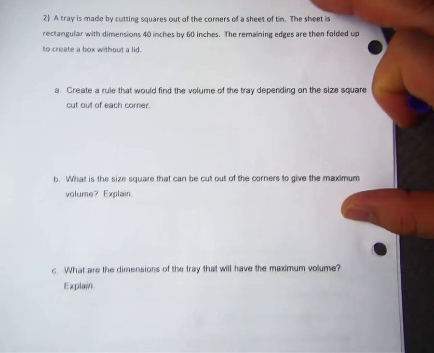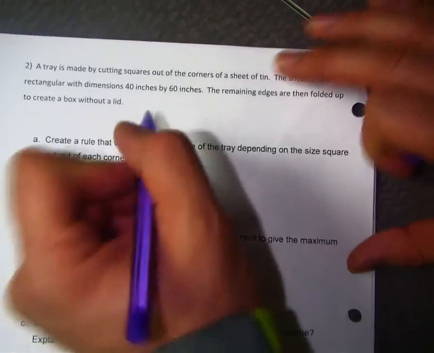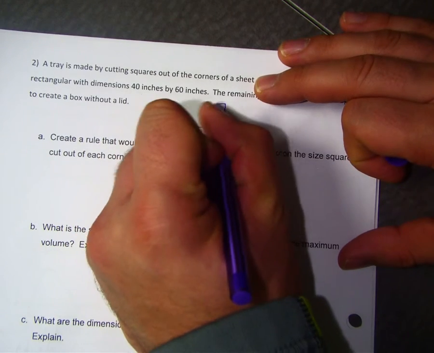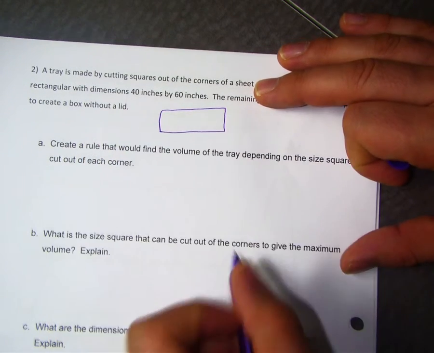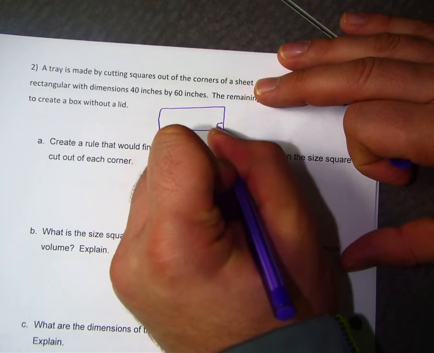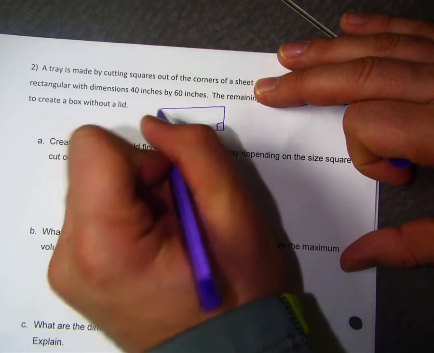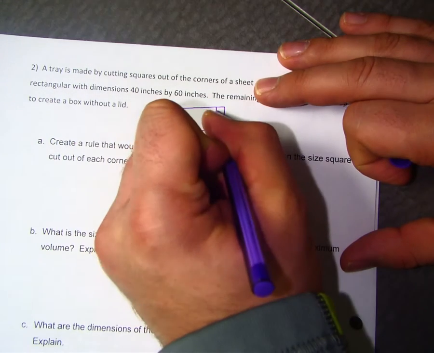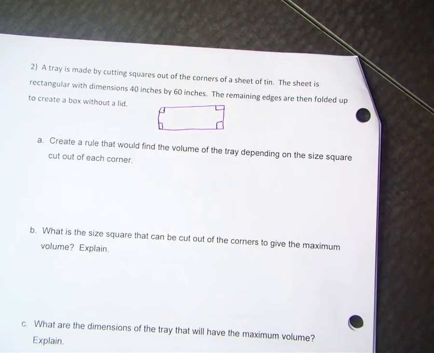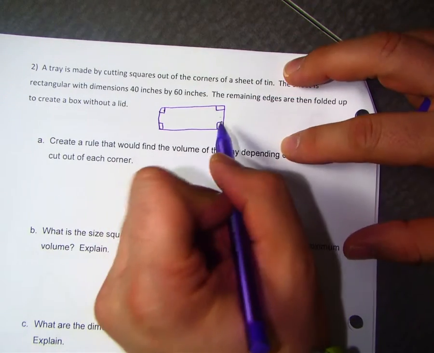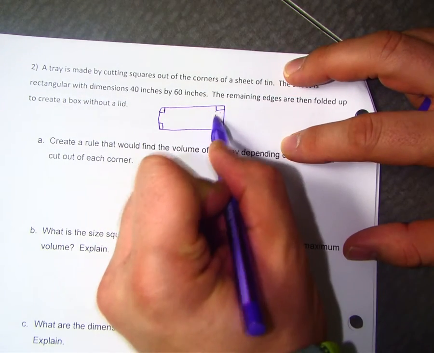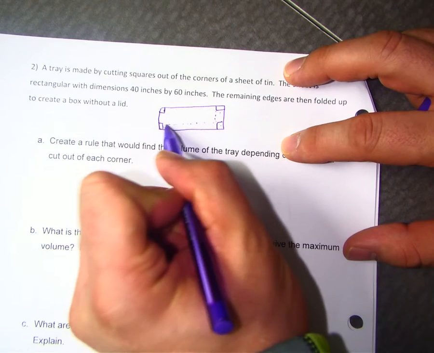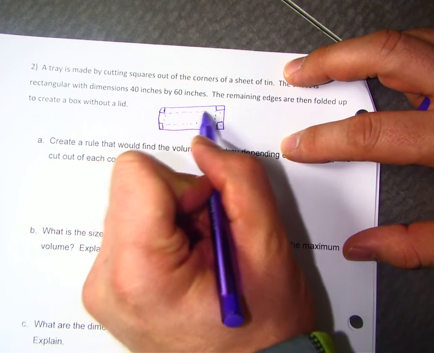One thing that often helps me when I'm looking at a story problem is to draw a picture. So go ahead and draw a rectangle here. If you remember correctly from the example we did, you actually cut squares out of the corners. Now I know those aren't exactly squares, but I think you get the idea. We're cutting those squares out so that we can fold along these dashed lines. We can fold it up and actually make a tray.